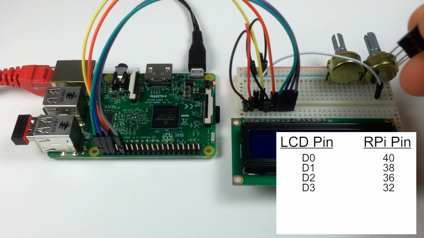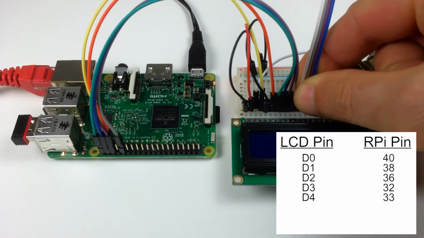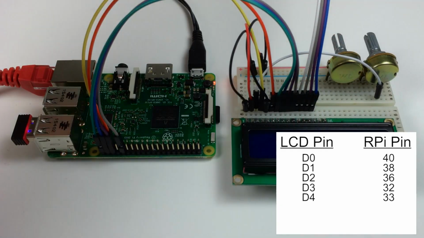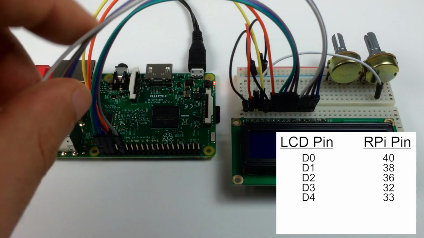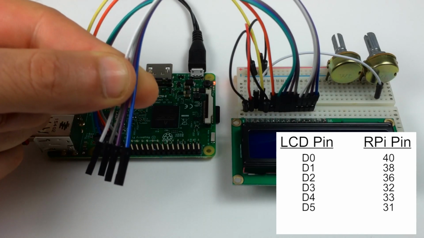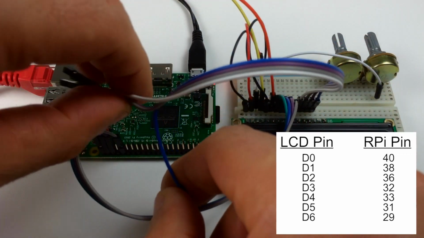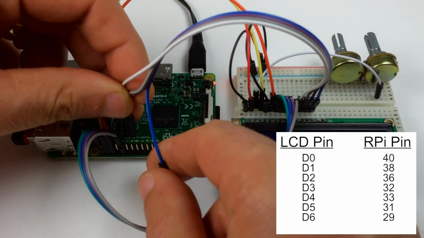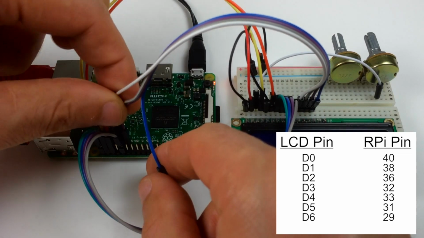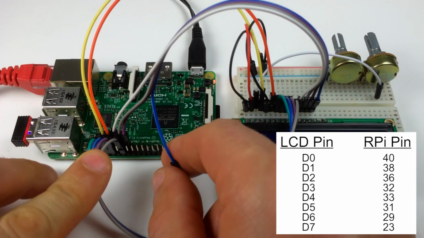Now I'll use another 4-wire ribbon cable to connect the data pin D4 of the LCD to pin 33 of the Pi, LCD pin D5 to pin 31 of the Pi, LCD pin D6 to pin 29 of the Pi, and LCD pin D7 to pin 23 of the Pi.